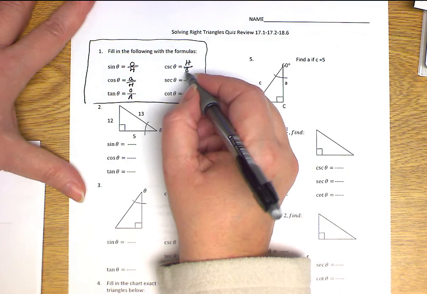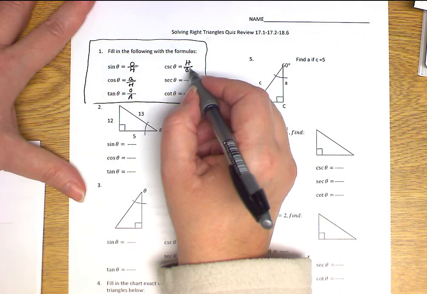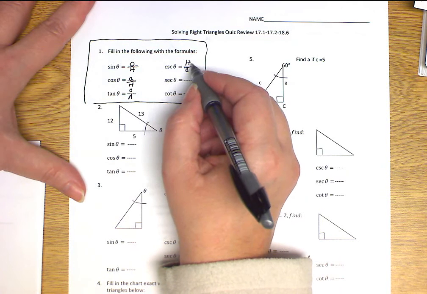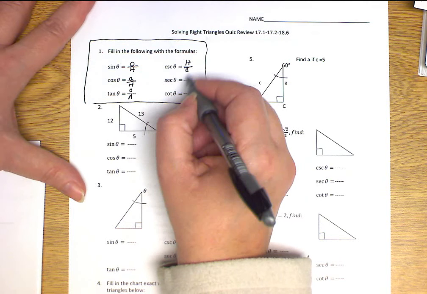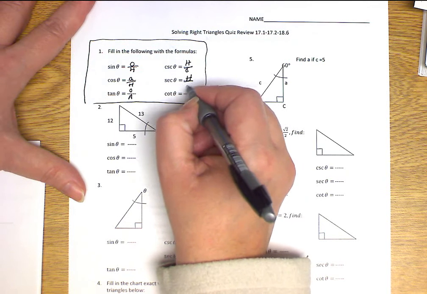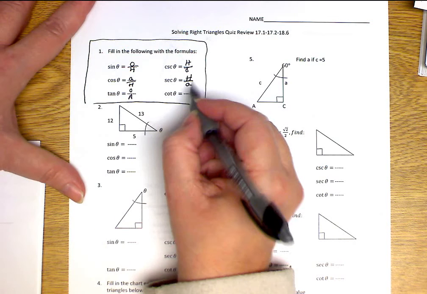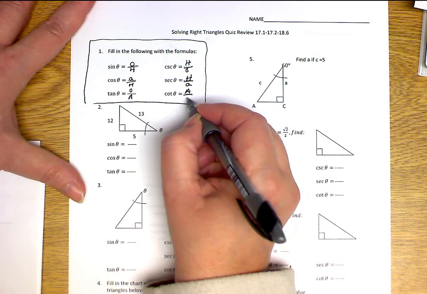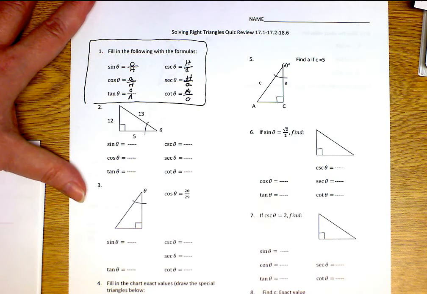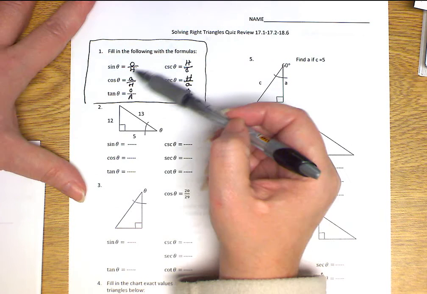Your secant is your hypotenuse over adjacent. And cotangent is adjacent over opposite. So for your reciprocals, you are flipping these things right there.